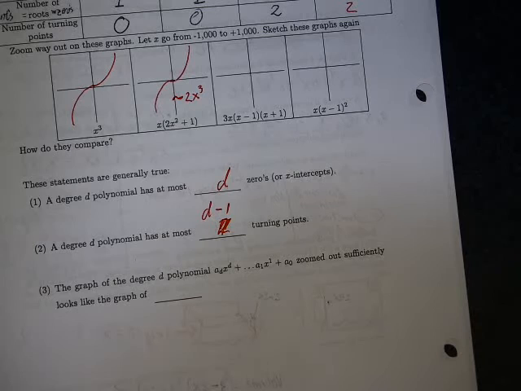3x times x plus 1 times x minus 1. So maybe before we even look at the graph, what do you think? Before I even scroll down and show you the graph, how do you think these two will compare?